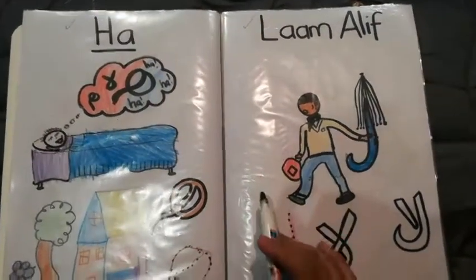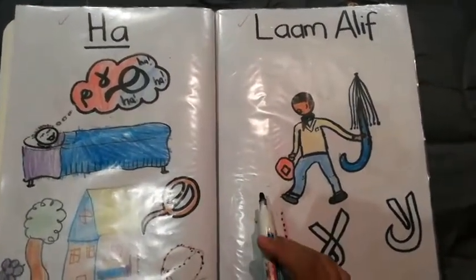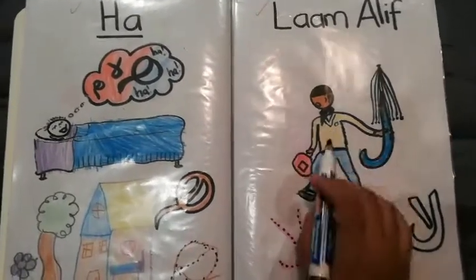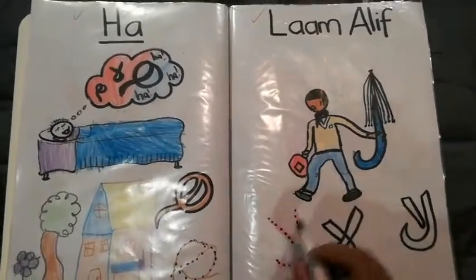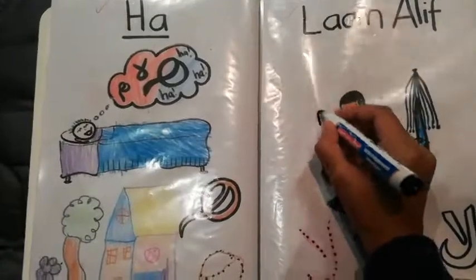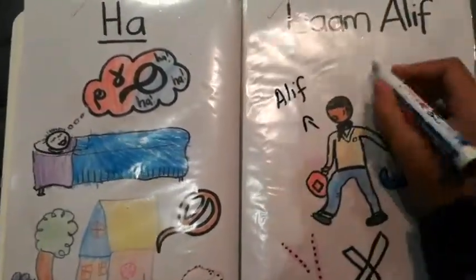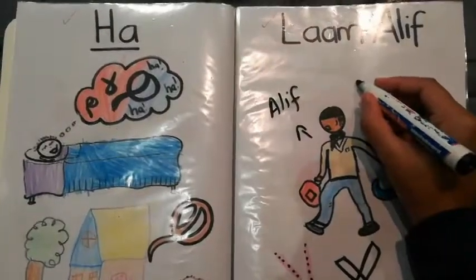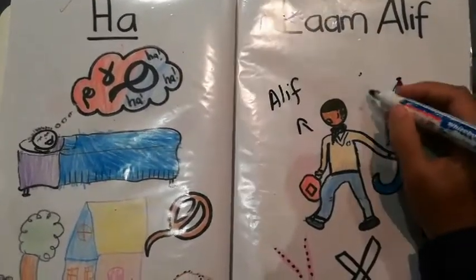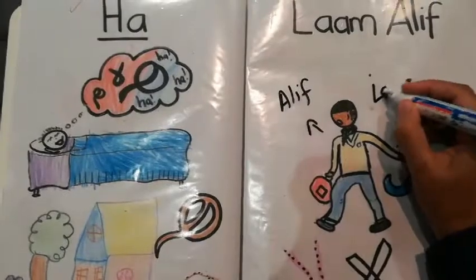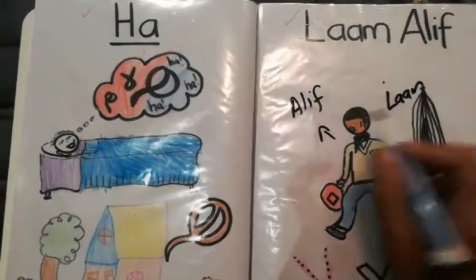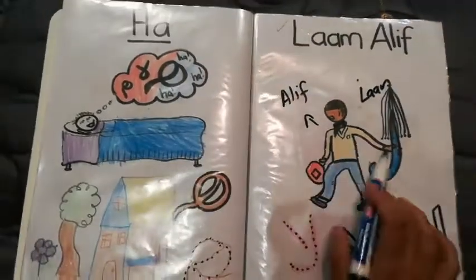In the morning, his alarm went off and he realized he's late for school. So he quickly jumped up and he pulled his umbrella. So who is he? What's his name? Alif. And what did he pull? His umbrella. Remember, he pulled out his umbrella. So this is our letter lam. So it's lam alif. Lam alif.